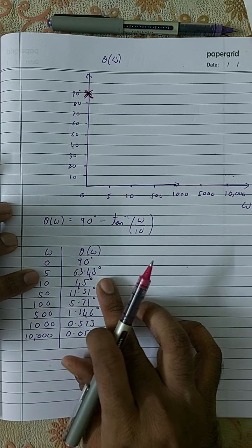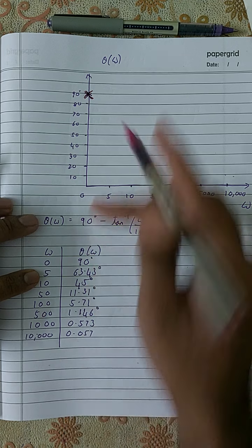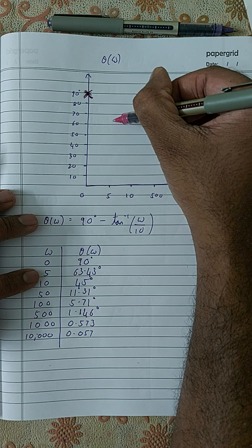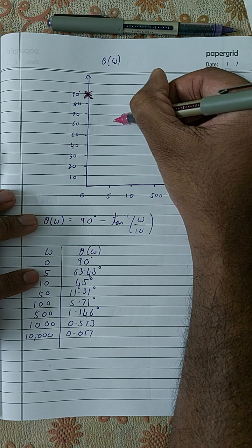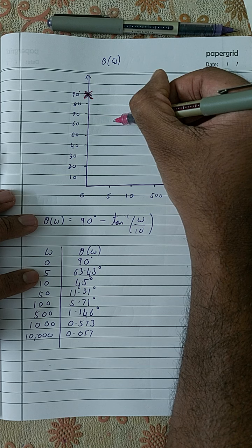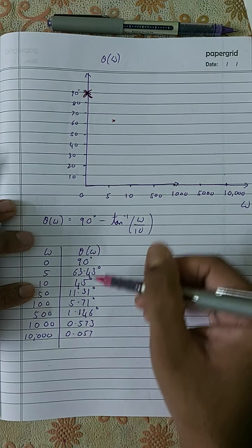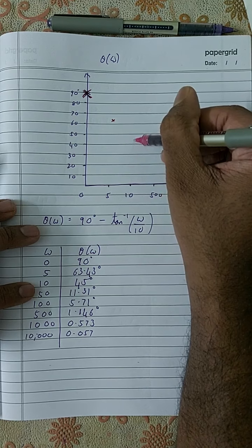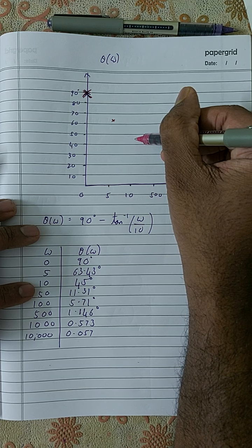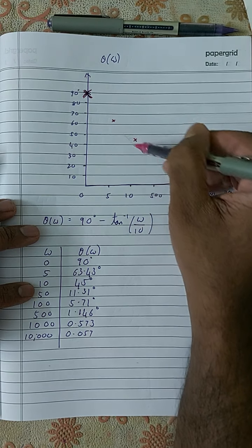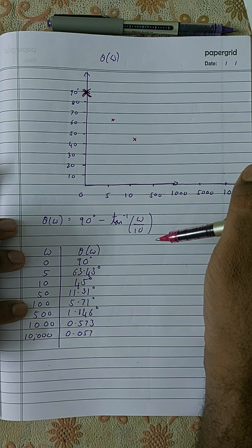Next, for 5 it is 63.43. That is somewhere close over here, right? Let's mark this point, very close to 60. Okay, that's this point over here. So this is the graph you get. Right, next is 45 degrees. For 10 it is 45 degrees. So let this be 45 degree right here, exactly in the middle. Okay, 45 degree. So it goes like this.